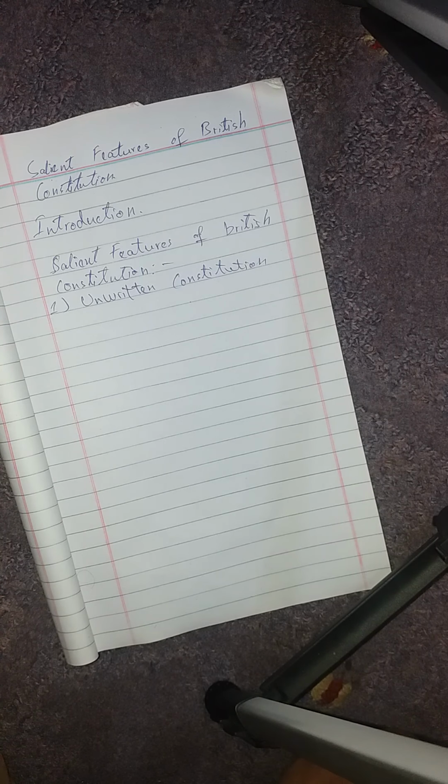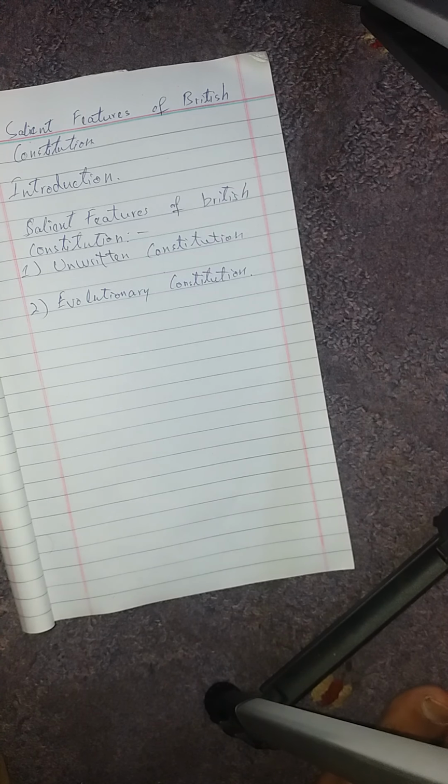Evolutionary constitution. The British Constitution has developed through a process of gradual evolution. It is still going through the process of growth. It was not framed by a person or a king for his own advantage. The British people have developed their constitution from precedent to precedent and from past experience of law and practice.